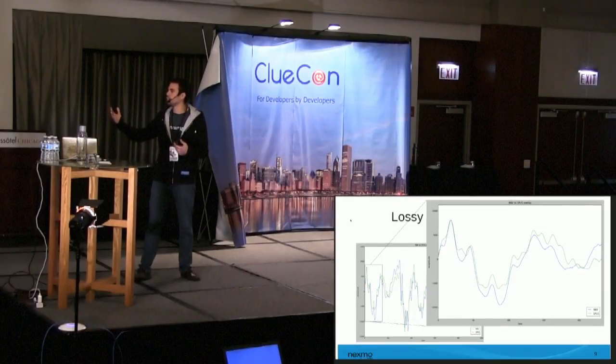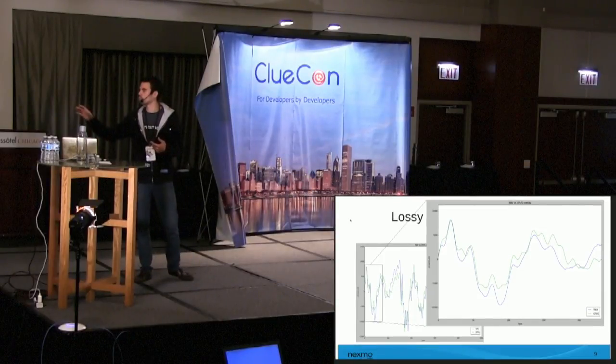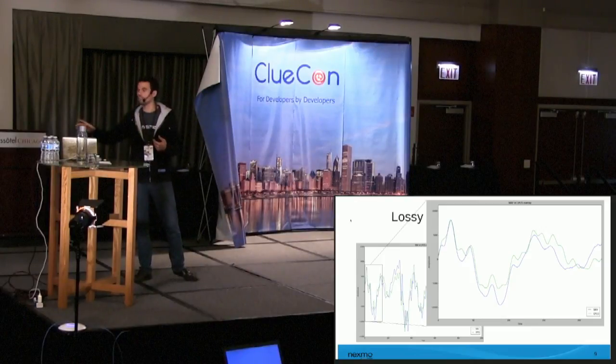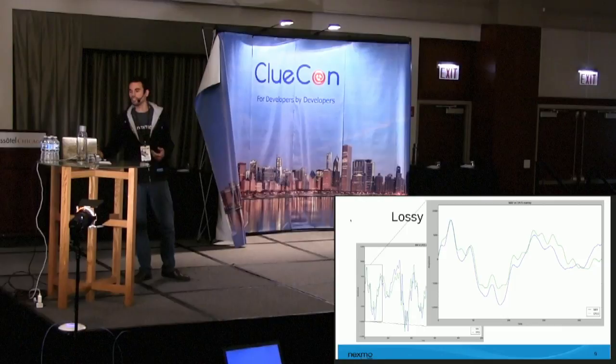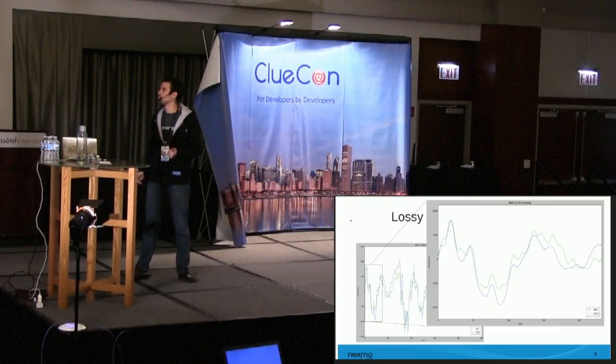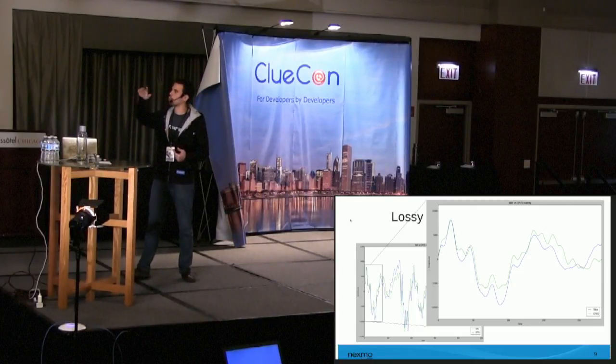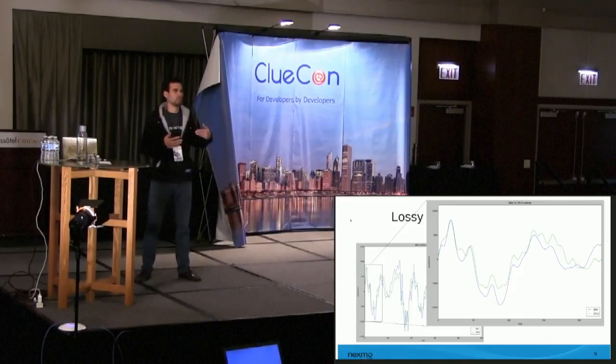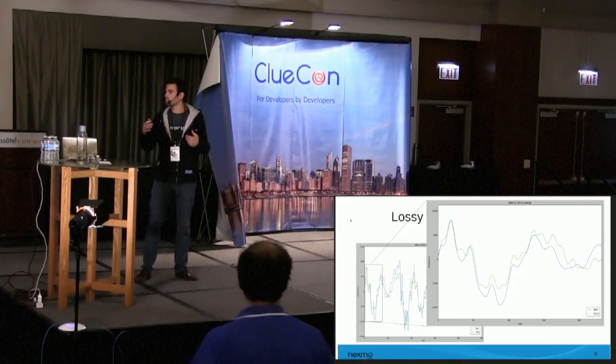If we go to a lossy example, in this case the same signal coming from a WAV file and then encoded using Opus, you can clearly see that they almost don't match. And if we zoom in, you can see on the left side of the graph, the zoomed in graph, that the blue signal, the original one, is much more abrupt than the encoded one. And that's pretty much the nature of lossy codecs.